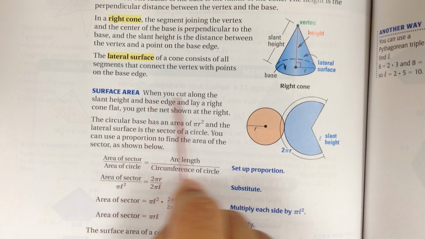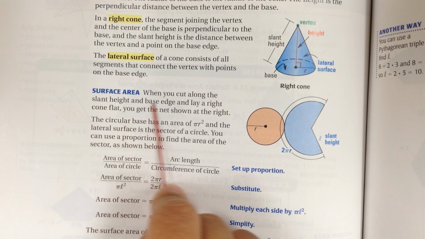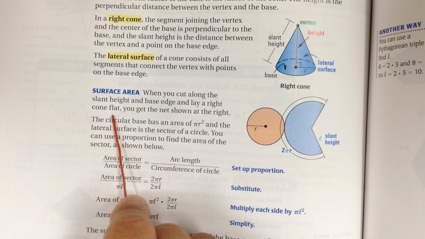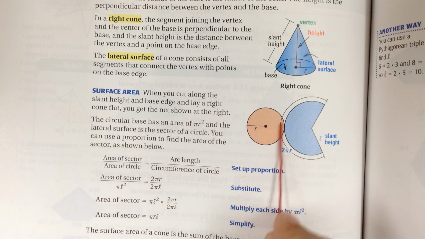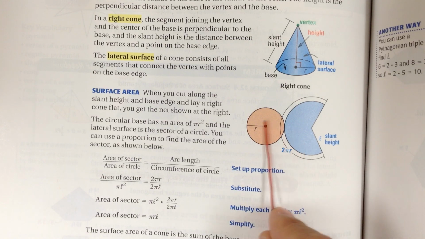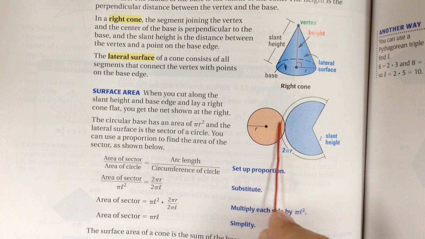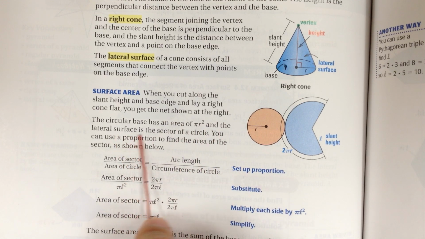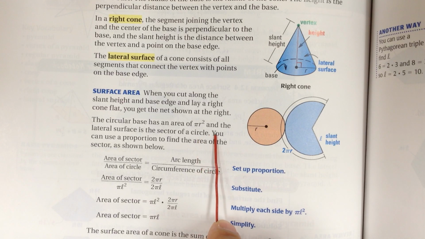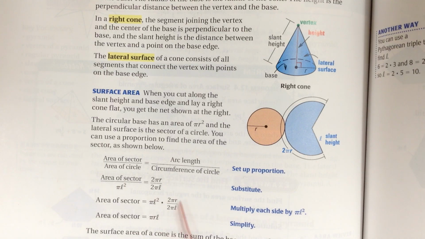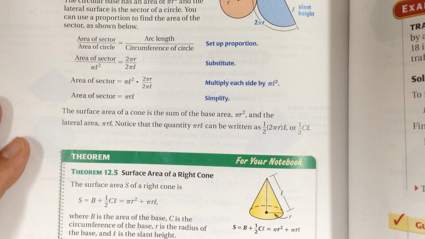So surface area: when you cut along the slant height and the base edge and lay a right cone flat, you get a net shown at right. So this is the net. Remember, a net is when you cut it open and lay it flat. The circular base has an area of pi r squared, and the lateral surface is a sector of a circle. You can use a proportion to find the area of the sector as shown below. We did this before, right? So here is the formula. That sums up what we're talking about.